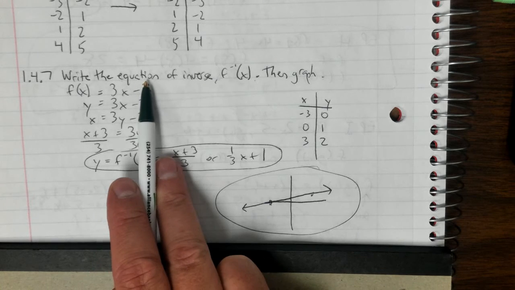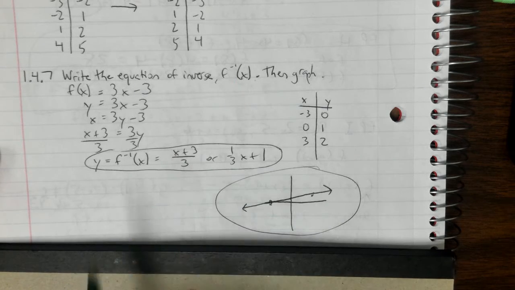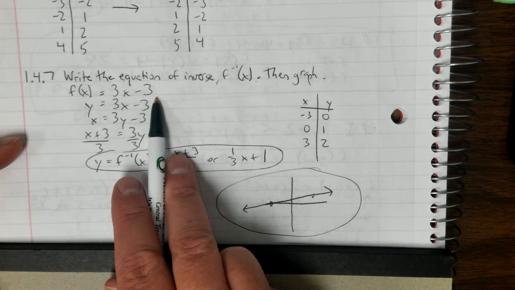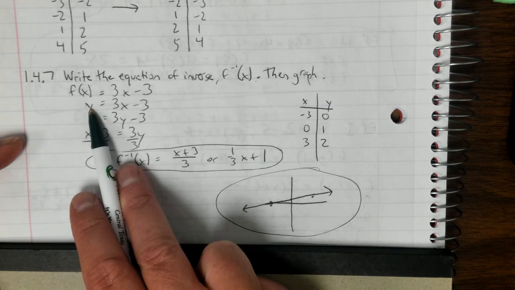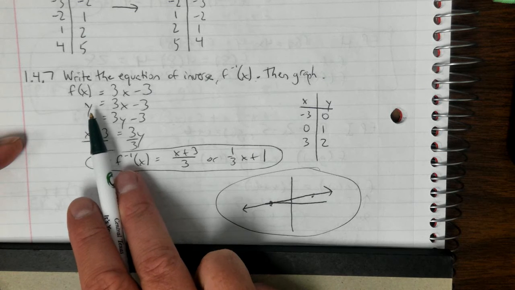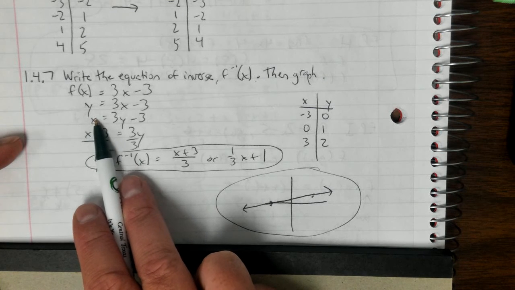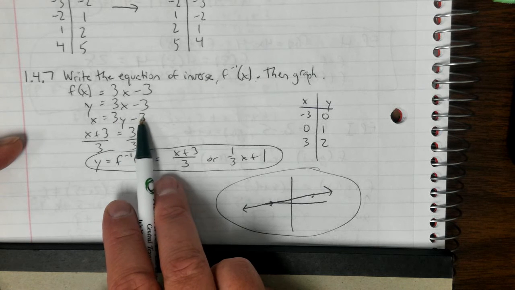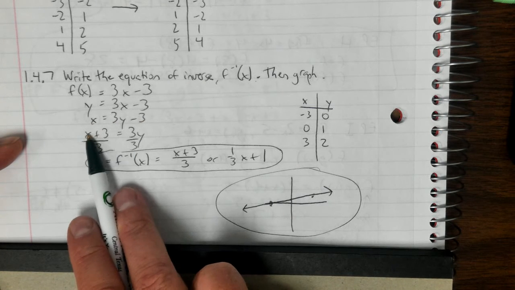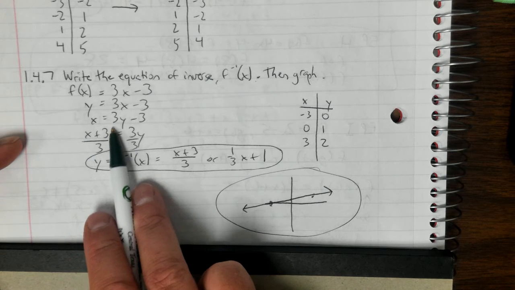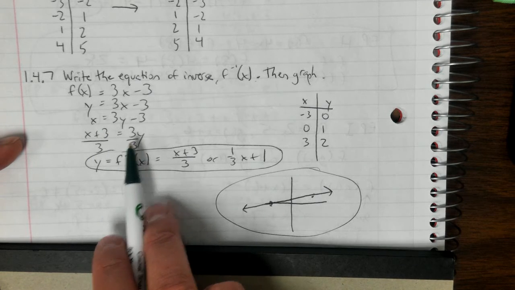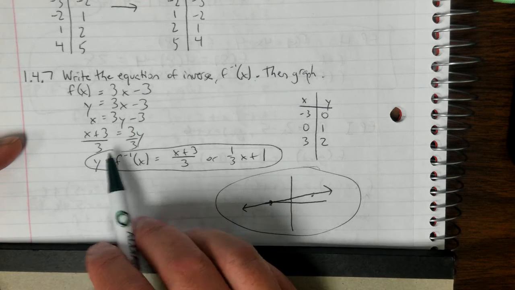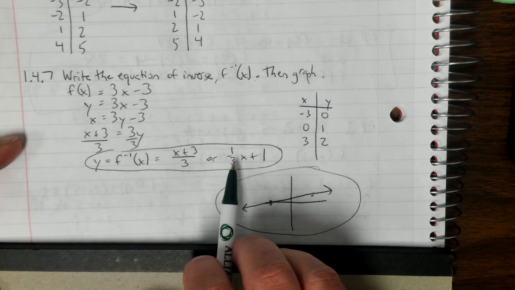we have to write the equation of the inverse, f^-1, then graph. So our original equation is 3x minus 3, so we change that to y, and then we switch x and y, so we've got x equal 3y minus 3. The next step would be add 3, so that's why there's an x plus 3, and then we divide 3 to both sides. And so then this cancels, and so you get (x plus 3) over 3, which is the same as 1/3 x plus 1.